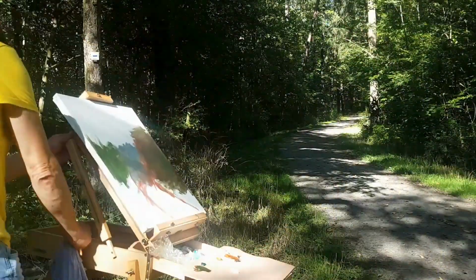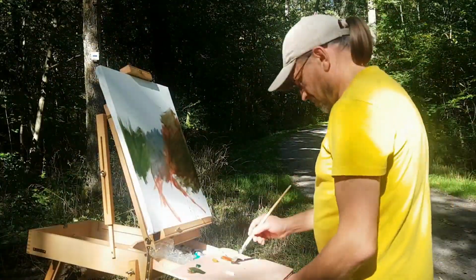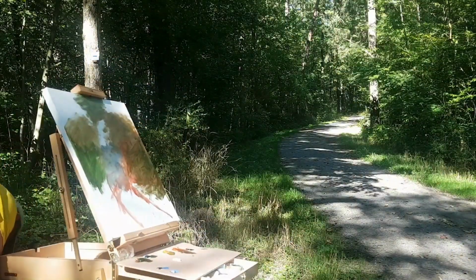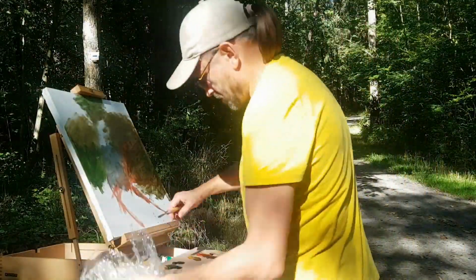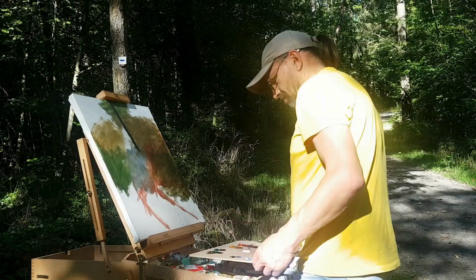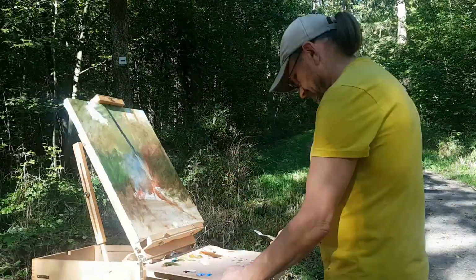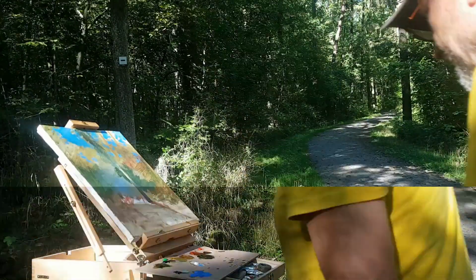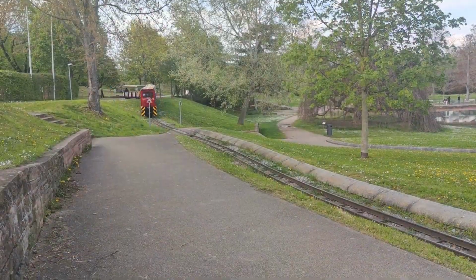Next, we have the vanishing points. These are the points on the horizon line where parallel lines seem to converge. In a one-point perspective, there's one vanishing point. In a two-point perspective, there are two, and so on. These points help us understand the direction and angle of objects relative to the viewer.